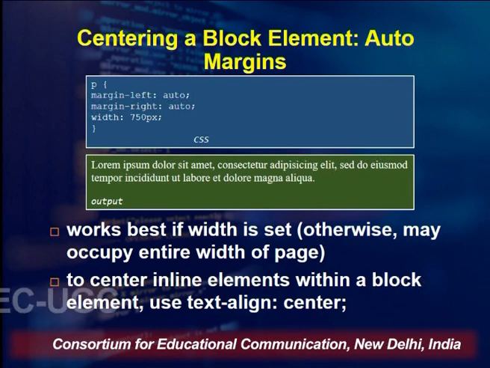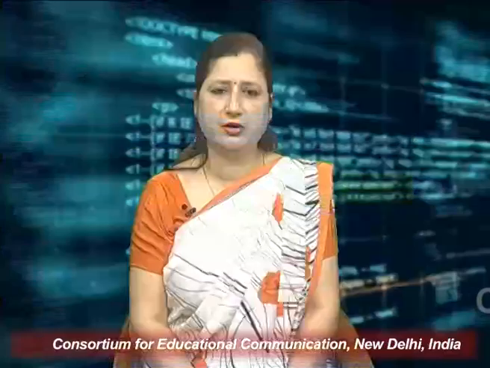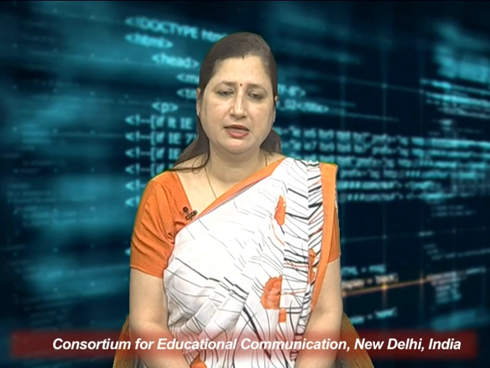Then if you want to center a block level element, that is you want to give it auto margins, okay. So if you set the width, then you can center the element, otherwise you will use inline elements within a block, okay. So you will use text-align equal to center in that case, okay. So centering the block element is also very important.